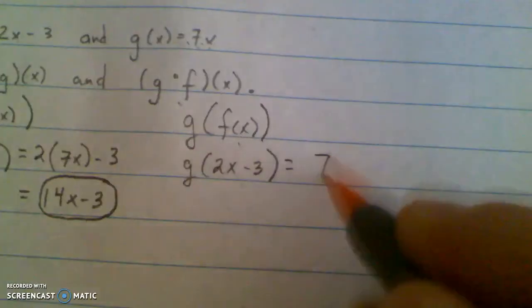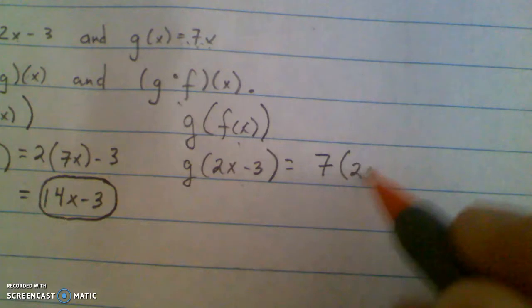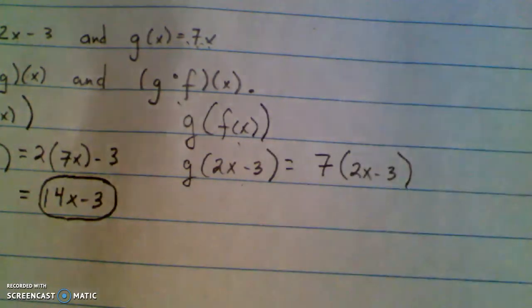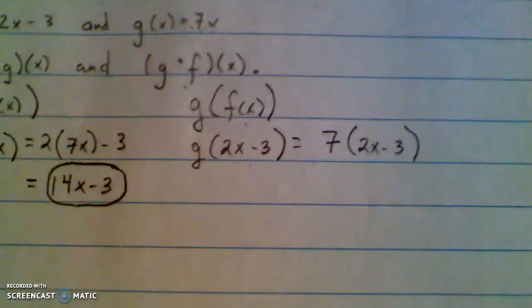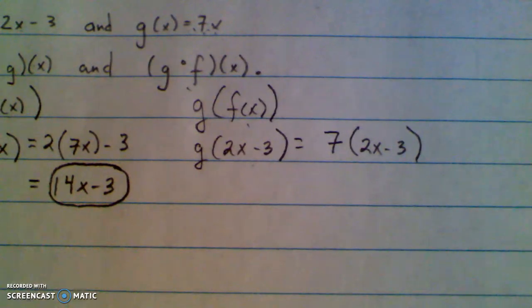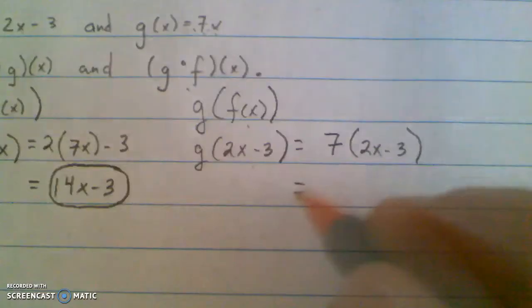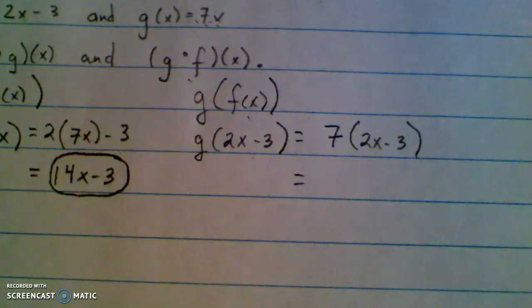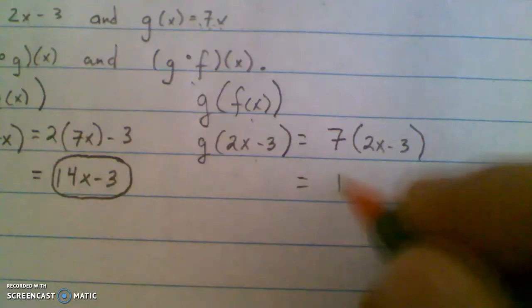So 7 times 2x minus 3. Alright, as we simplify in this case, what do we need to do? Distribute in order to simplify. Final answer, Cade. 14x minus 21.